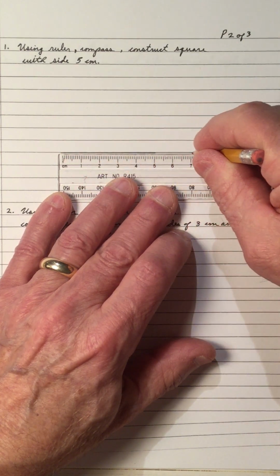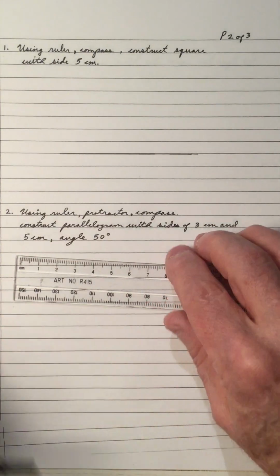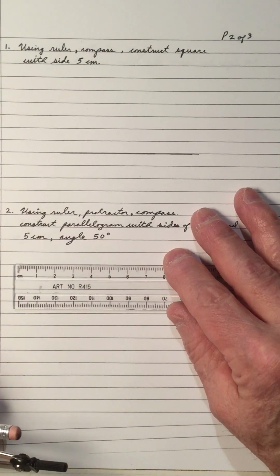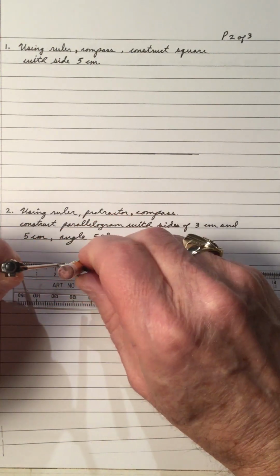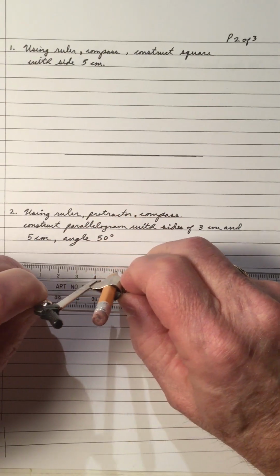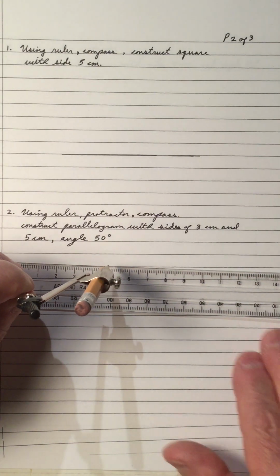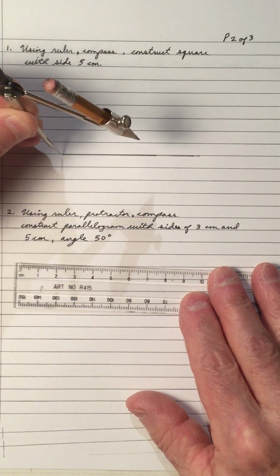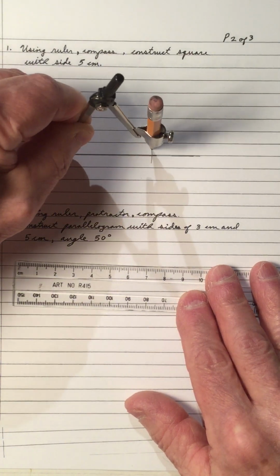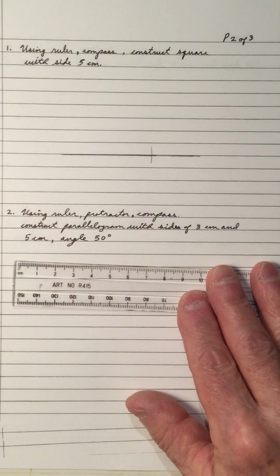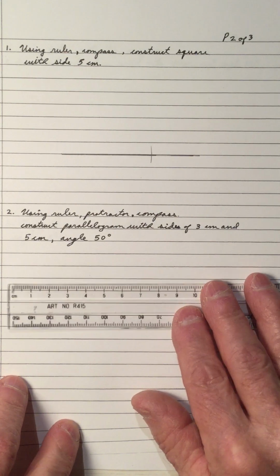Now we can also make it longer like that and take my compass and mark off 5 on that segment. So here's 5 right there. I'm going to mark off 5 centimeters, which is what I just did from this end. So place the compass here and mark out 5. So there's 5 centimeters. Now a square has all sides equal and 4 right angles.